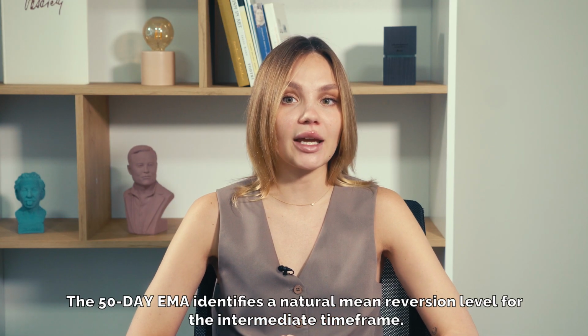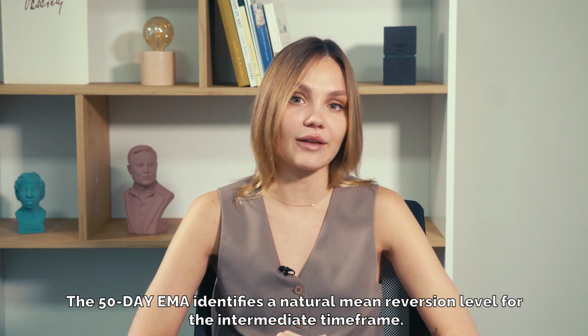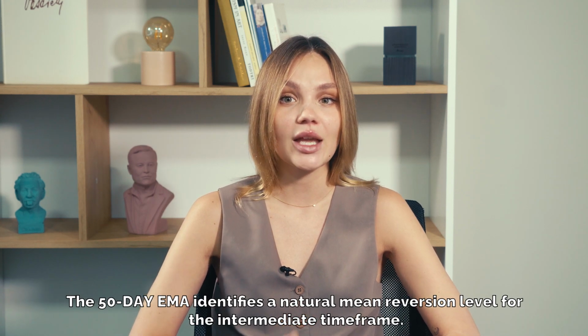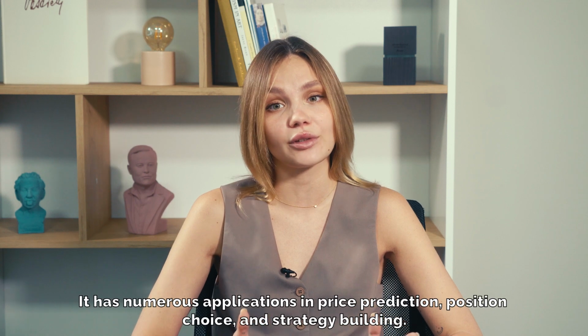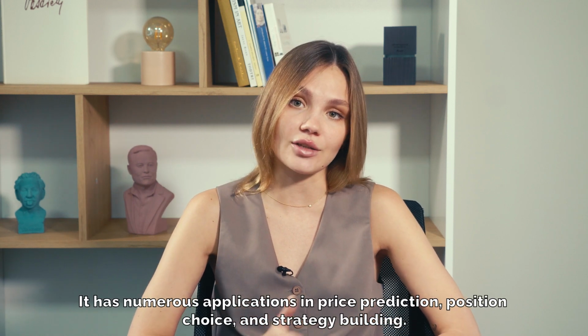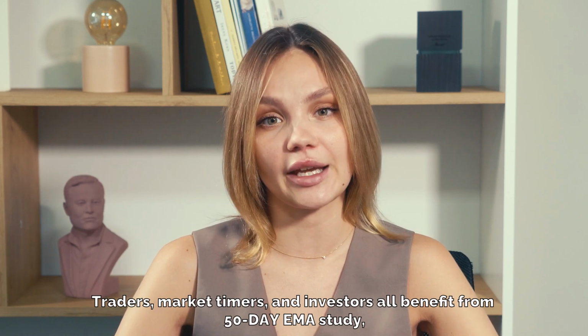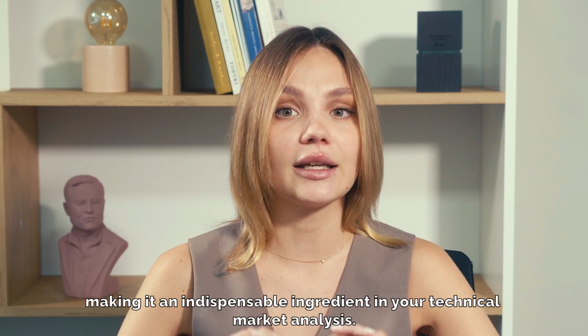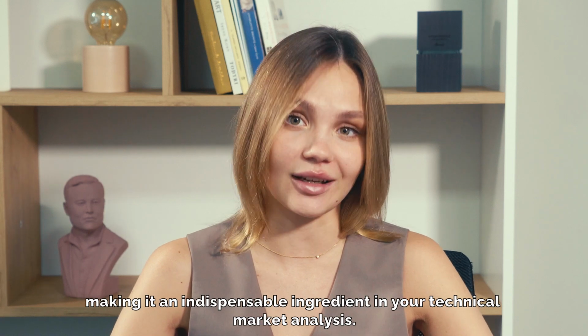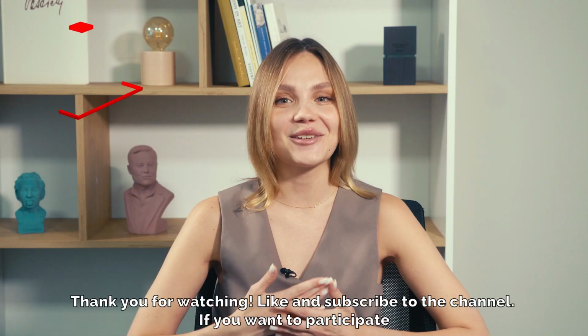The 50-day EMA identifies a natural mean reversion level for the intermediate time frame. It has numerous applications in price prediction, position choice, and strategy building. Traders, market timers, and investors all benefit from 50-day EMA study, making it an indispensable ingredient in your technical market analysis.